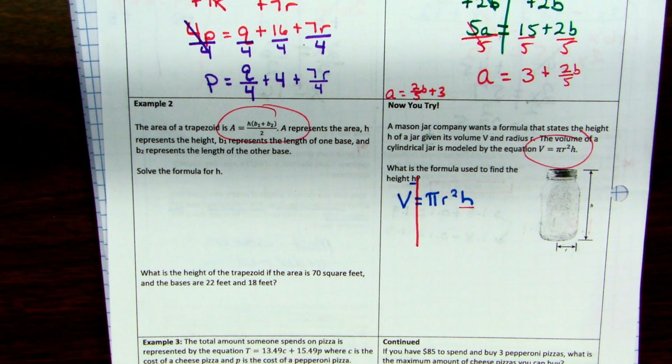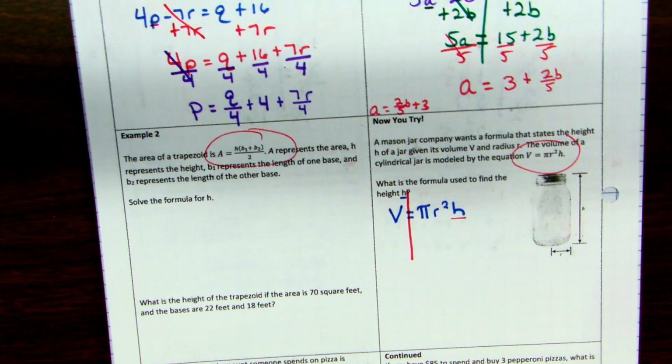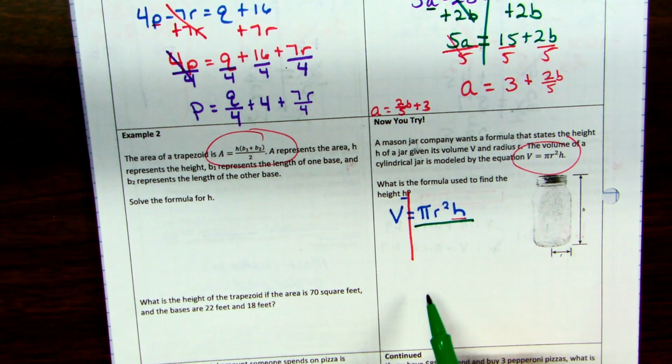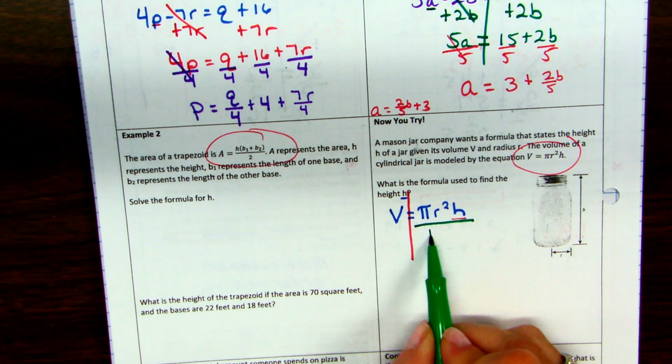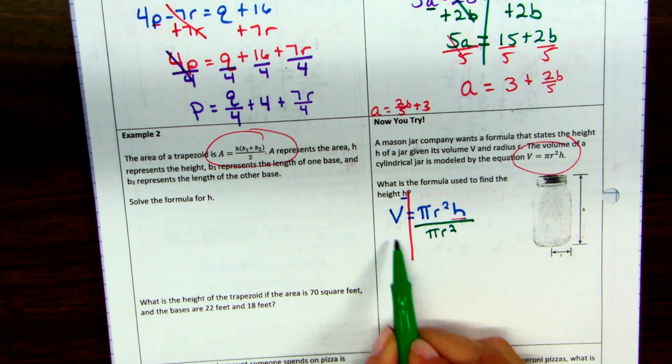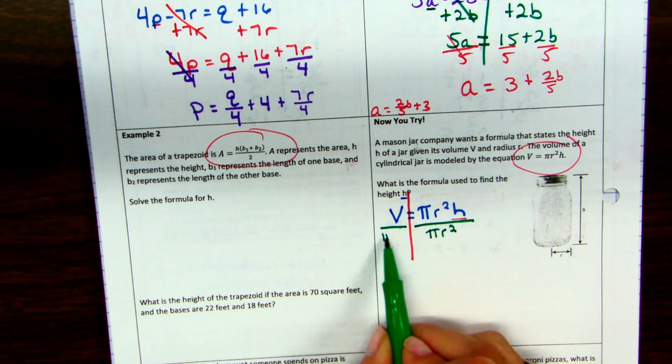What's the opposite? Division. And guess what? You don't have to do it twice just because there's two. We can do it all in one step. I'm going to divide this side by pi r squared. What you do to one side, you have to do to the other.